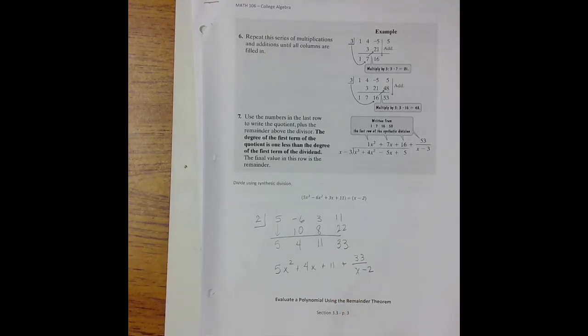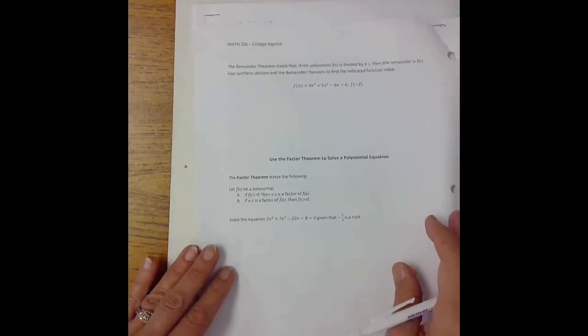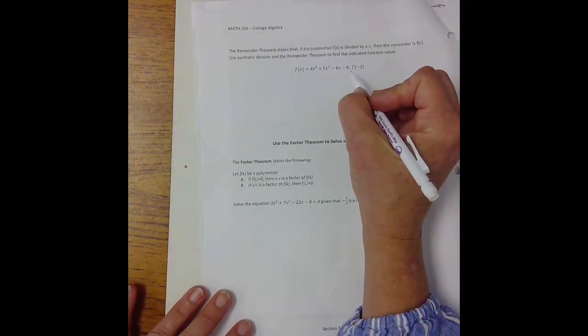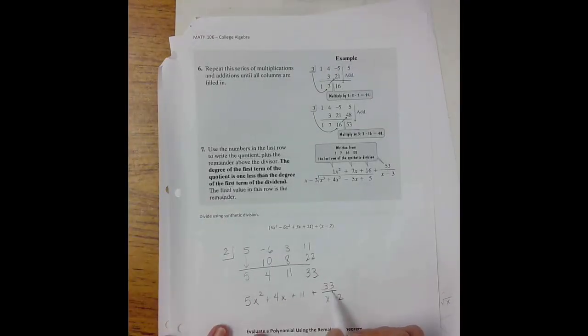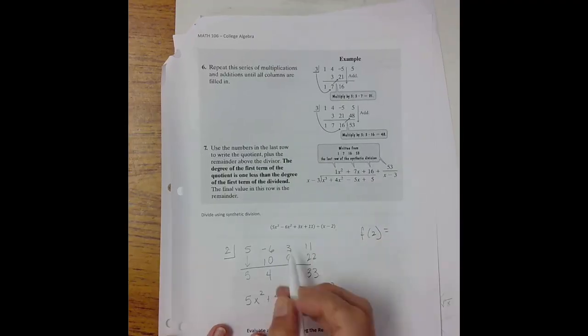Okay, that's not bad. I like synthetic. Now, some kids like the long division more, and I've never understood that quite right, but the remainder theorem gives us a really cool thing. So here's what's so awesome about this. If I'm looking for the value of f of 2, what we find is that when I substitute this in and divide with synthetic division, whatever my remainder was is the answer. I'm just going to show you.